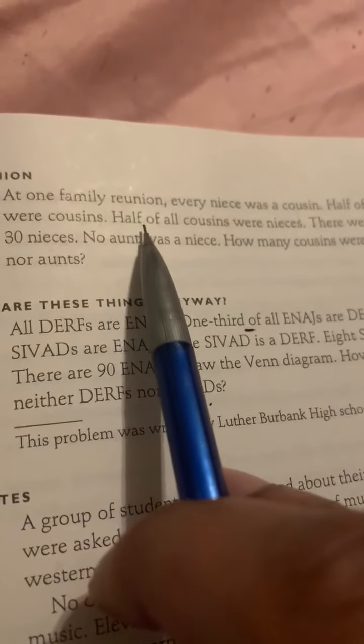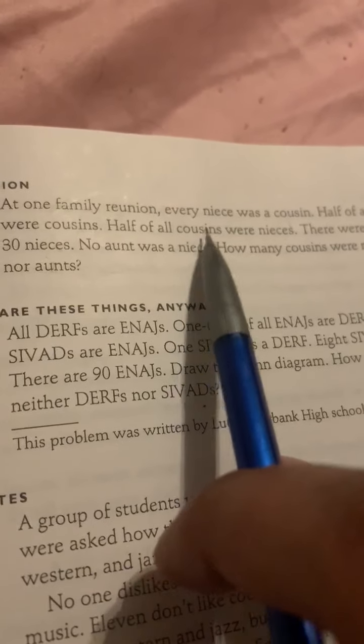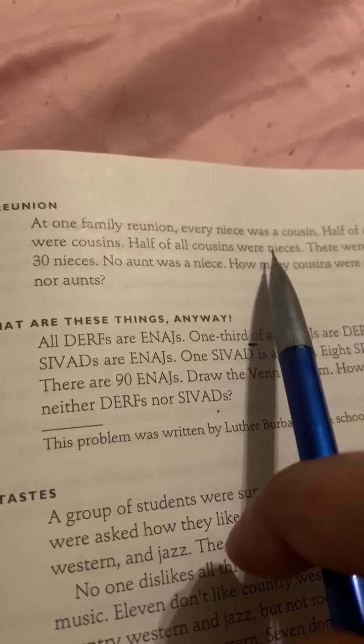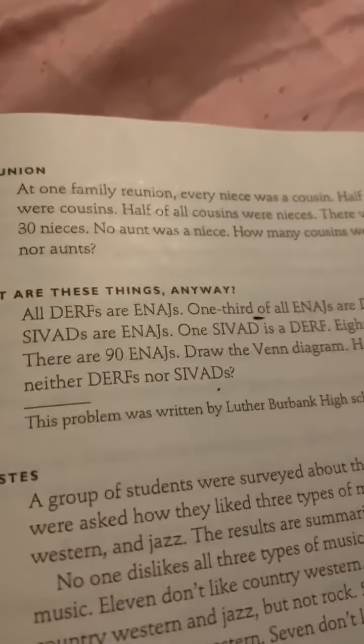All right. So next it said that half of all cousins were nieces. So we're going to come back to that one because we're going to have to do some math for that one.